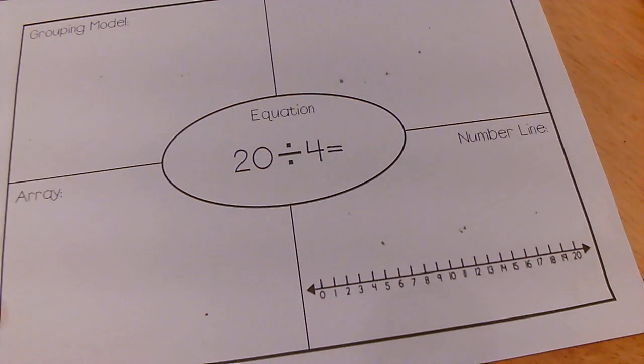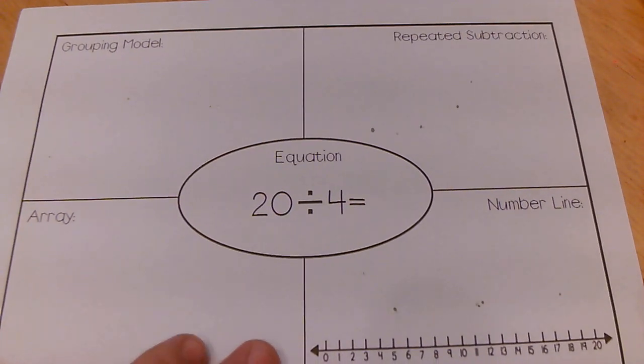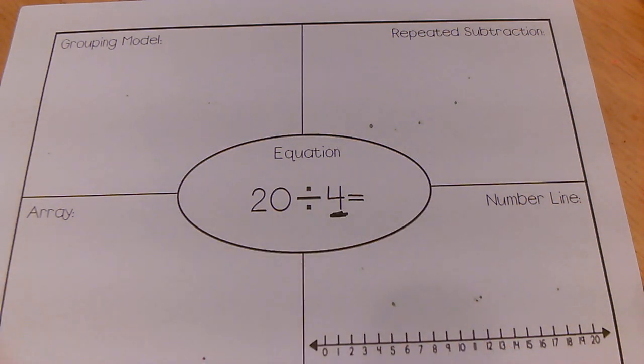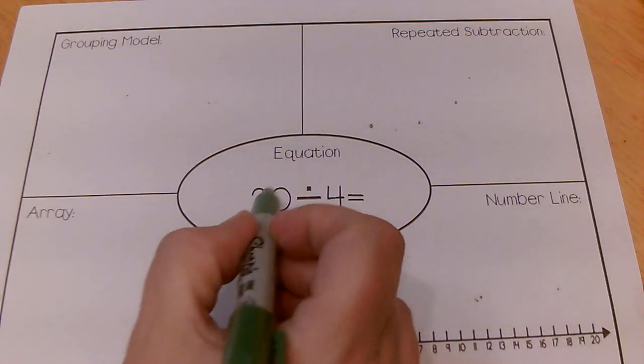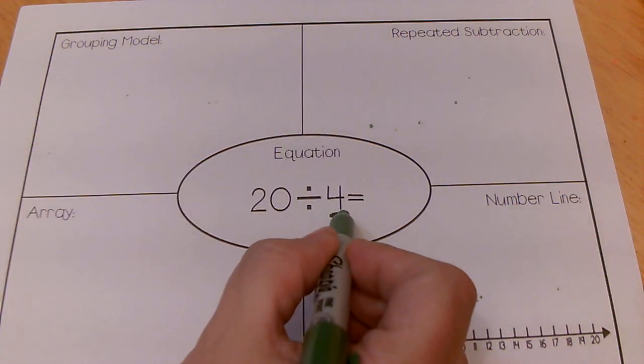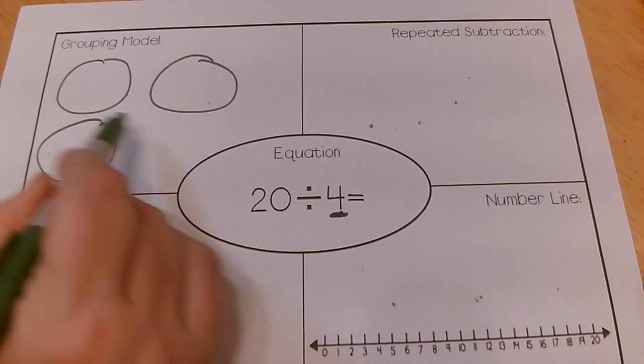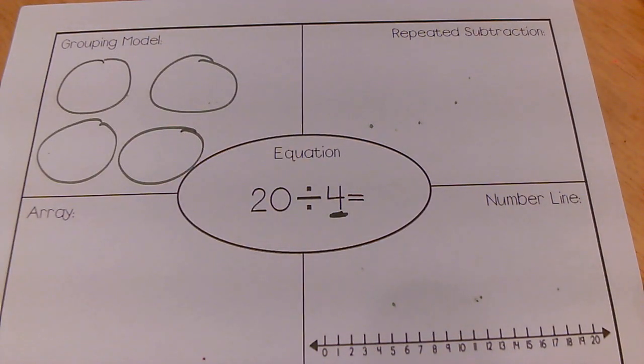All right, so I have 20 divided by 4. So let's start with first our grouping model. So how many groups am I going to make? I'm going to make 4, because remember, this is my total number, this is my equal group number. So I'm going to make 4. 1, 2, 3, 4. And then I'm going to put 1 in each group until I get to 20.